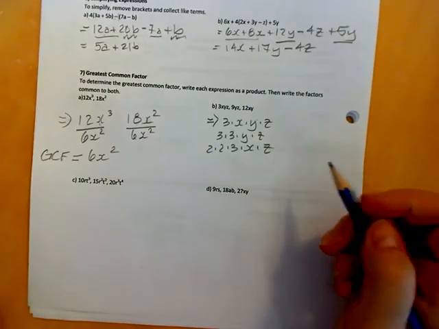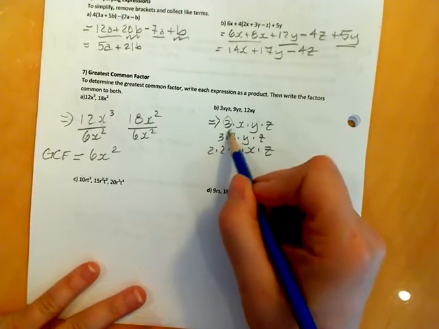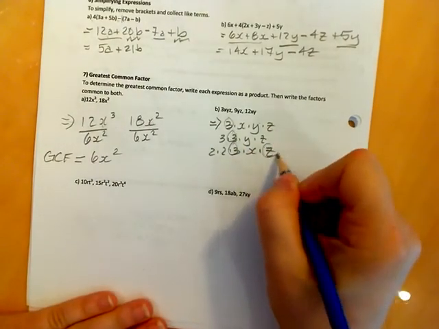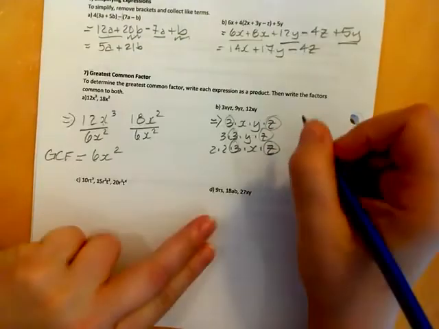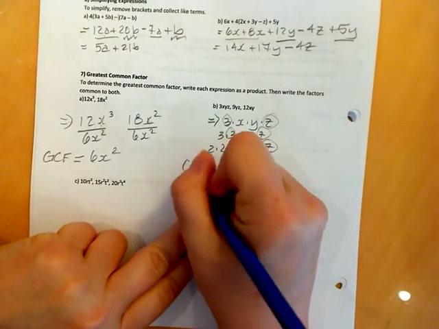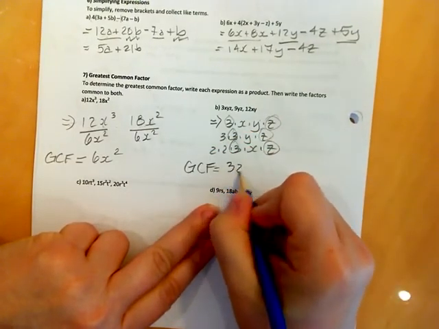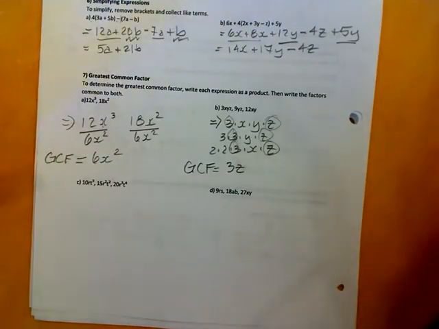And then you look through and you see, what do they have in common? So they all have a 3. They all have a z. And that's all they have in common. So the greatest common factor is 3z. So again, you can do it either way, it doesn't matter, they both work.